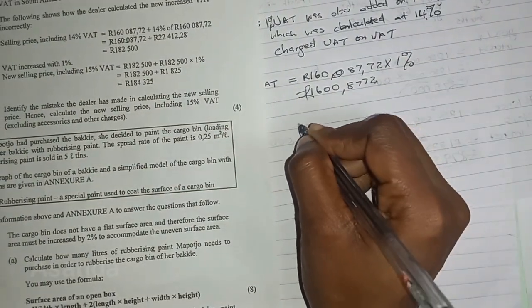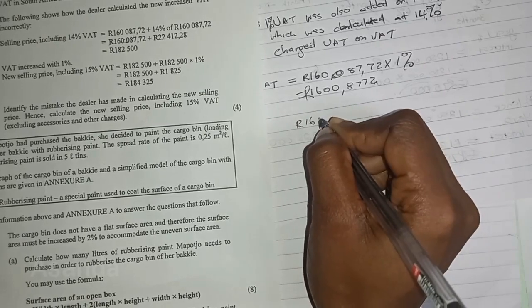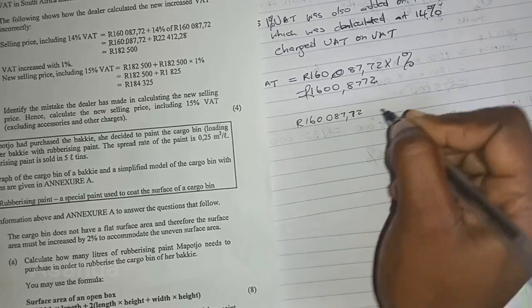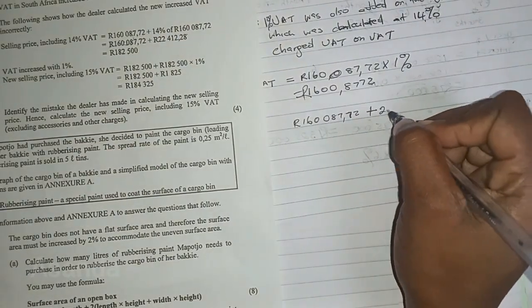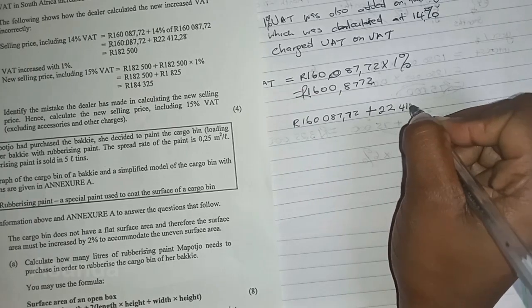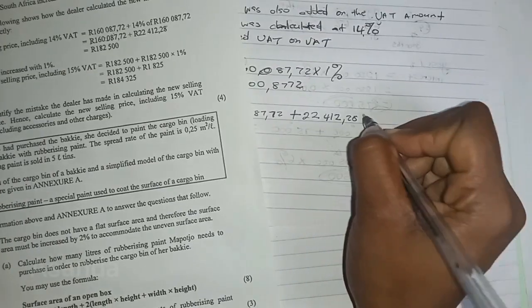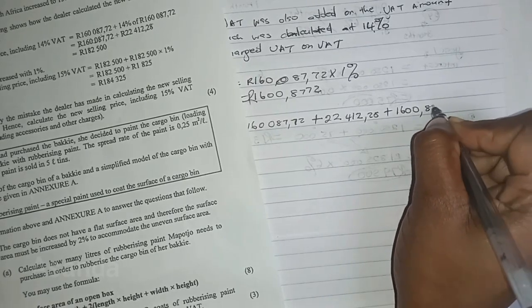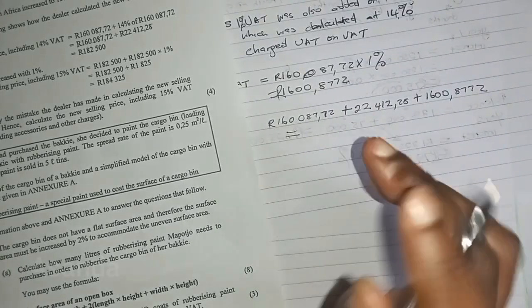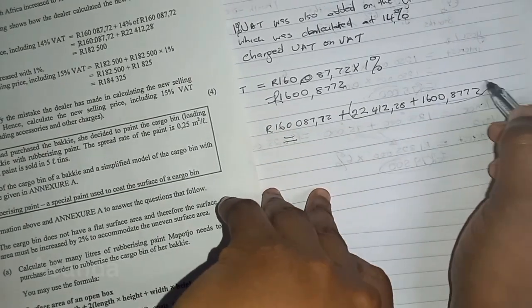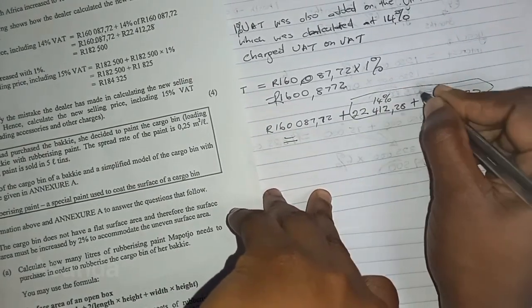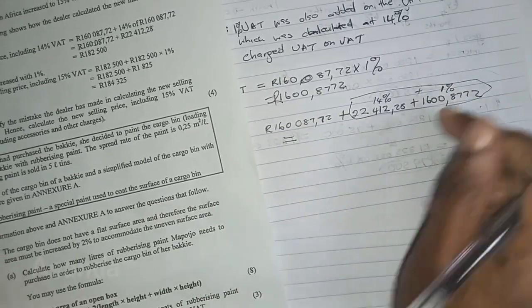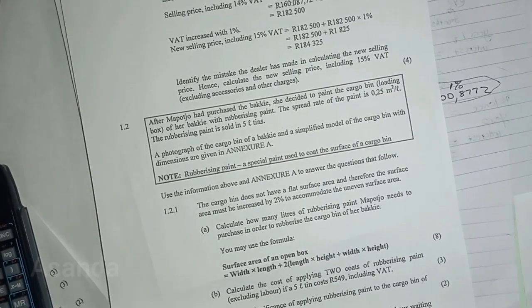So I'm going to say this money, which is the original amount, 160,087.72, plus the 14% that was calculated before, 22,412.28, plus the 1% that I just calculated now, which is 1,600.8772, will give me the money. So this part here is 14% and the 1%, and that gives us the VAT amount at 15%. Not this thing that he did here, where he calculated VAT on VAT as well.